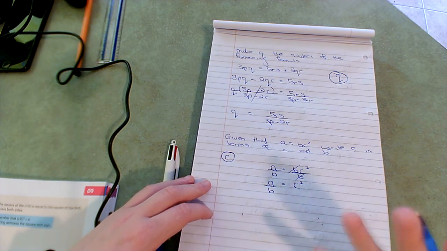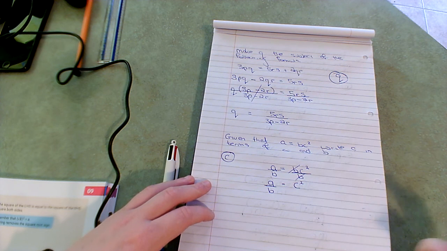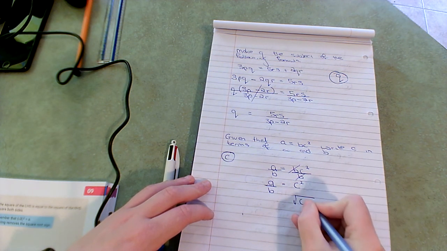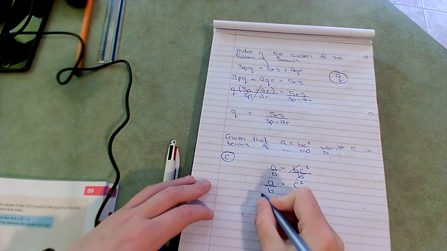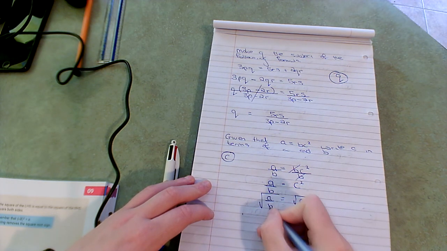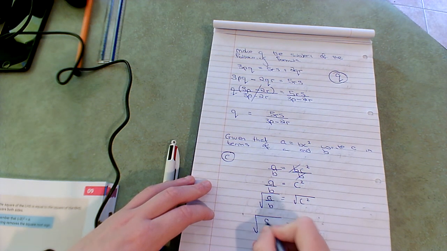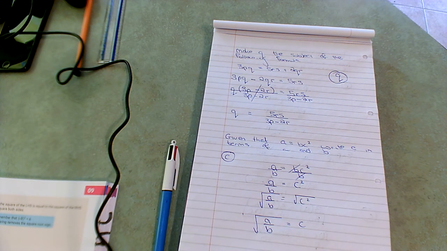I still don't have C on its own, I have C squared, so the opposite of squaring a number is to get the square root of it. So I'm going to do the square root across, so I'll have the square root of C squared is equal to the square root of A over B. The square root of C squared is just going to give me C is equal to the square root of A over B. So guys, you'd know to get back to C squared, you'd have to square both sides. So we're just using our rules here.